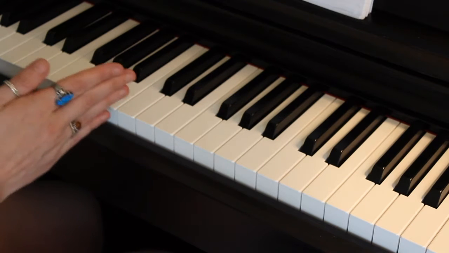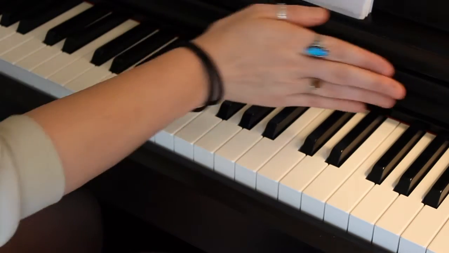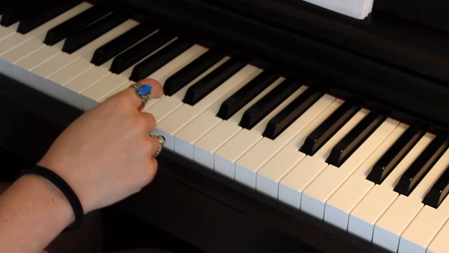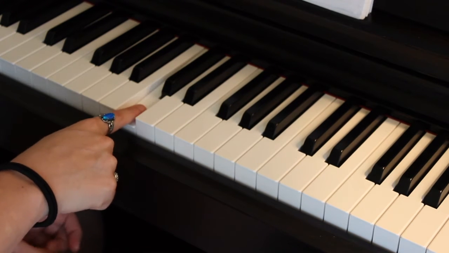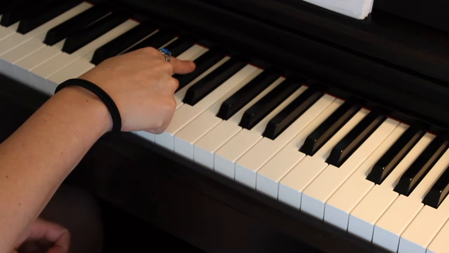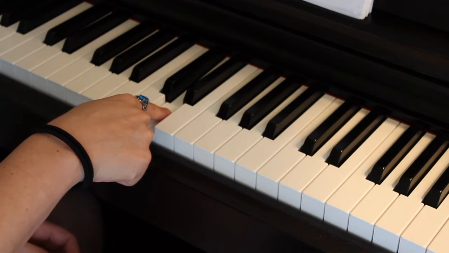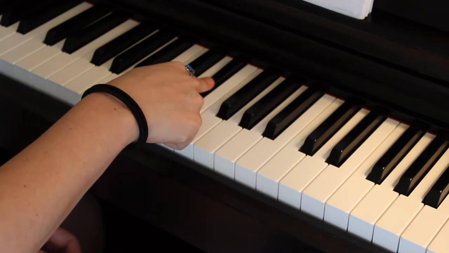We're always going to be playing this way when we're talking about our sharps, okay? So if this is a C, see here your 2 black keys, this will be your C sharp, and then D, and D sharp, okay?